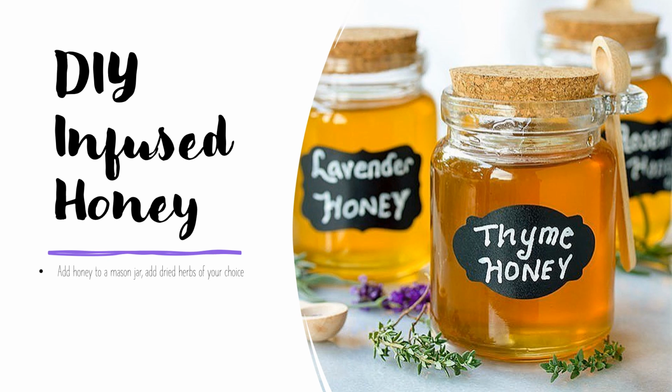So making your own infused honey is super, super simple. You just take a mason jar and you add dried herbs of your choice. What I like to do is fill up my mason jar halfway or a little above halfway with my herbs, and then add honey to them. Now, aromatic herbs work the best, and I'm going to talk to you guys about some of the best herbs to use in your infused honeys.